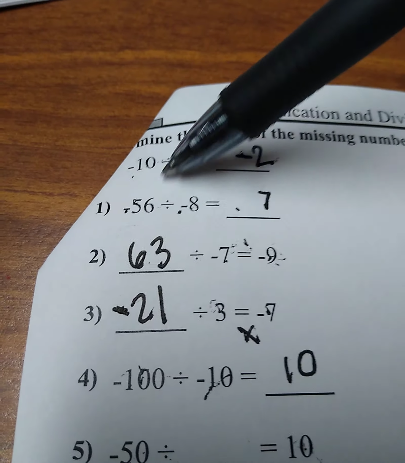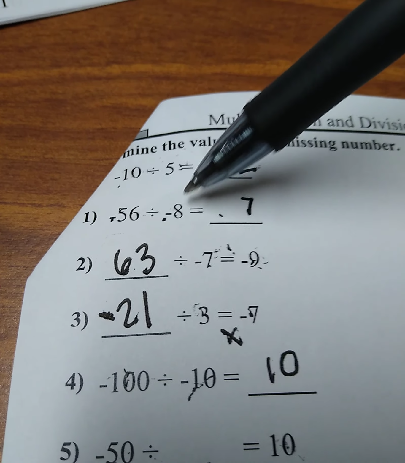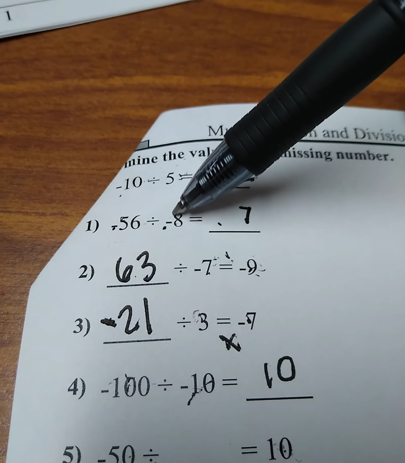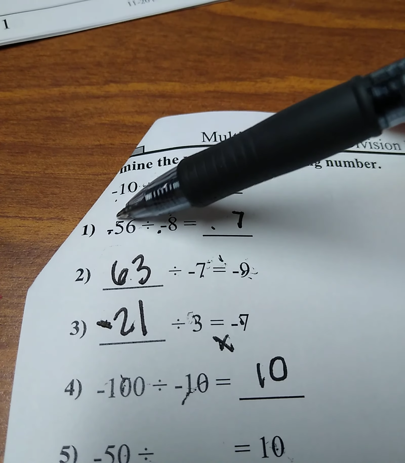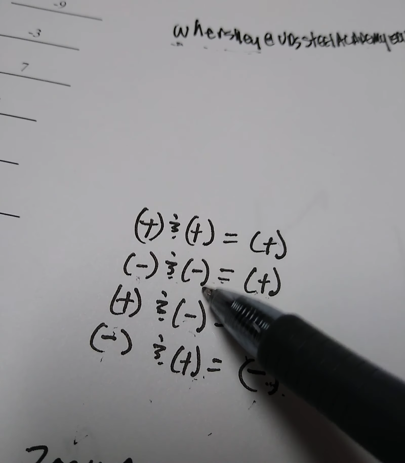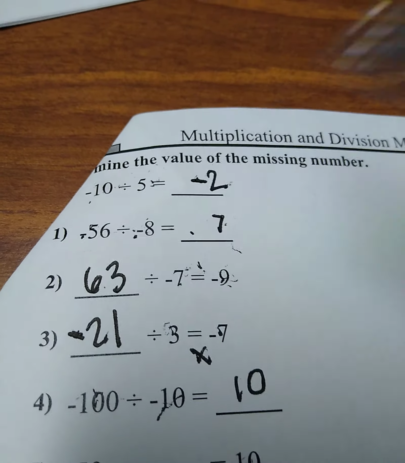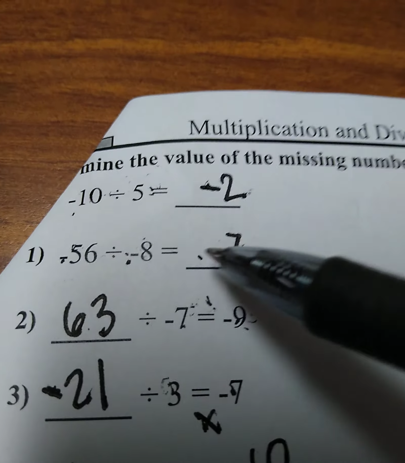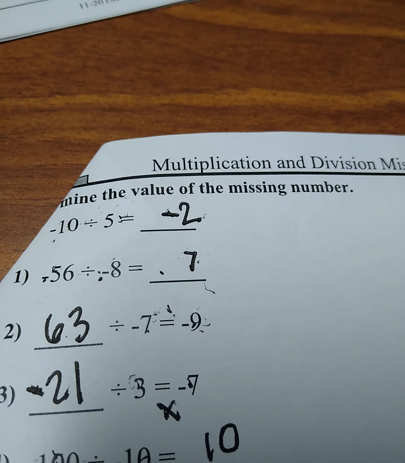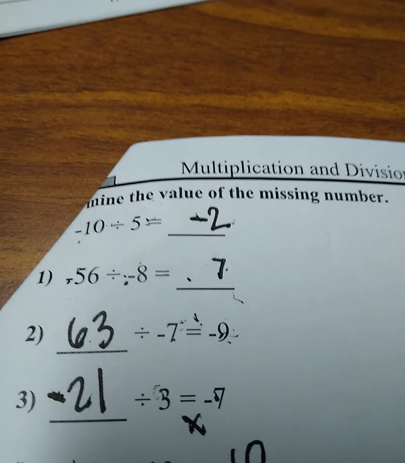So number 1, same as the example. 56 divided by 8, or how many times does 8 go into 56, or how many groups of 8 can you make if you have 56? Okay, our answer is 7. A negative and a negative, and we know from our guide, negative and a negative equals a positive. So right there, positive 7, okay? And you don't have to write the positive in front. Just by writing 7, it's implied that it's positive. I like to write the positive sometimes just for emphasis, okay?